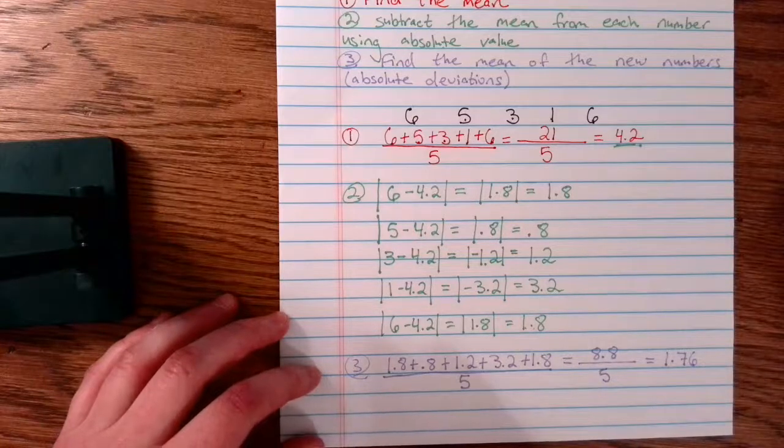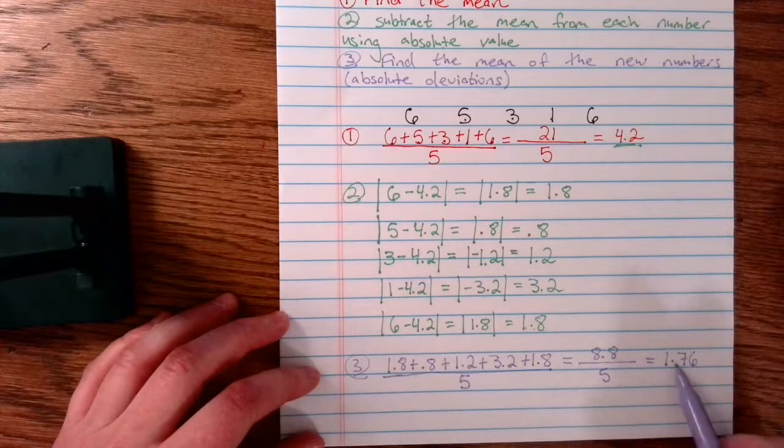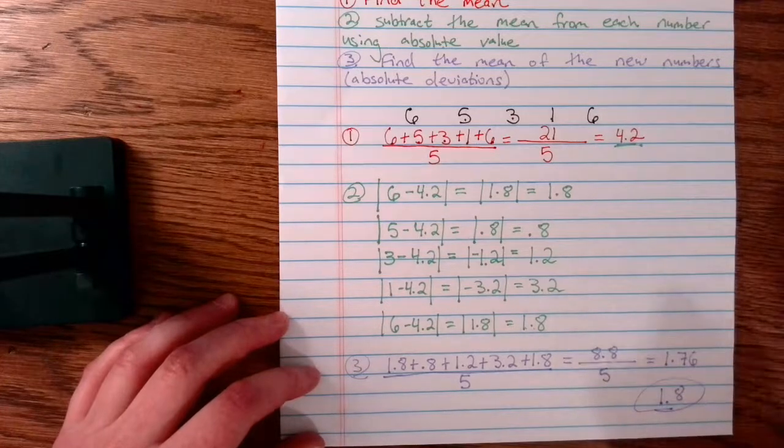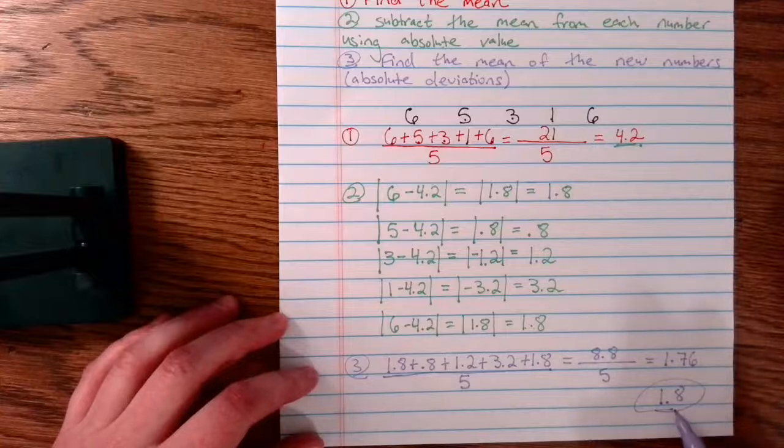Now, for your assignment, I'm going to have you round to the nearest tenth, which means 1 after the decimal. So in this case, this would need to be rounded up to 1.8 as your final answer. And that's the mean absolute deviation.